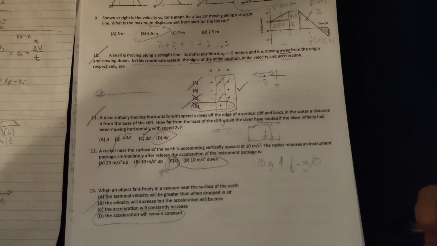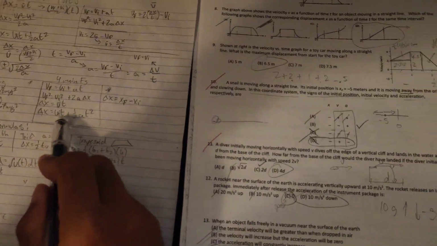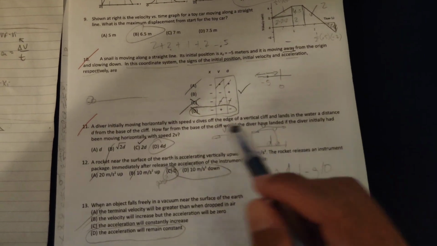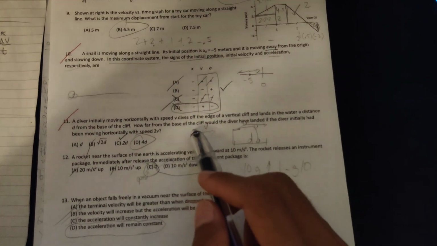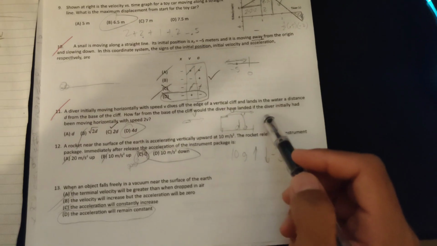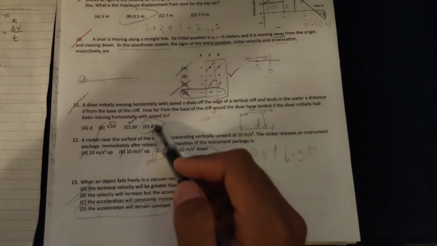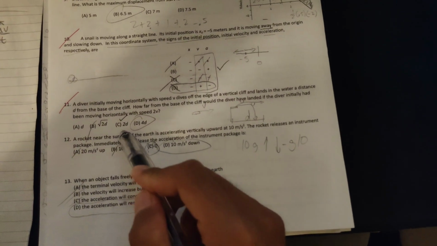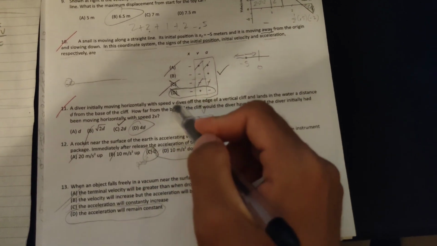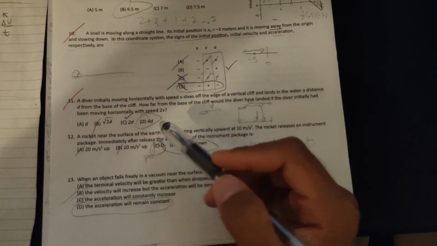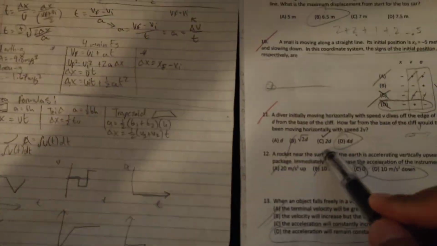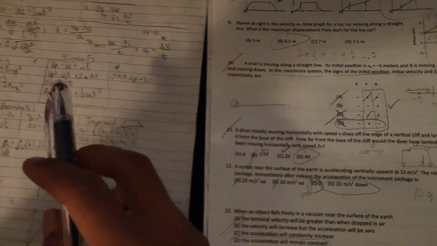And 11, we use the same formula from number 3, which is this, but now we use this part only. It's asking how far from the base of the cliff the diver would have landed. The diver initially had been moving horizontally with a speed of 2v, and it would be 2d, because the first speed was d, and the second time it's just 2d, which is double. So we double d as well, so we get 2d. And you just plug in this thing too, you get the same thing, 2d.